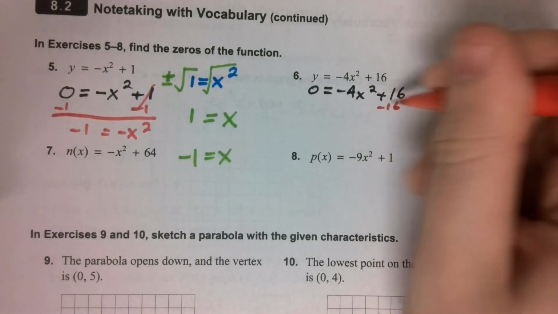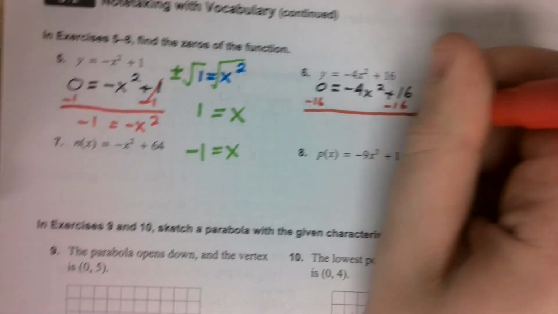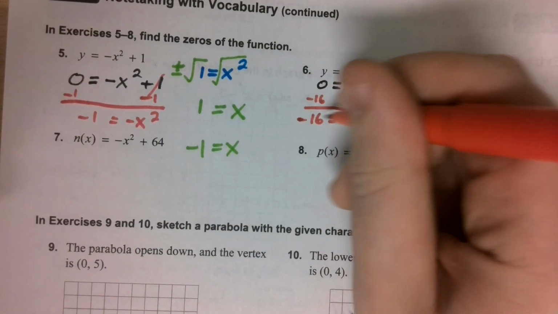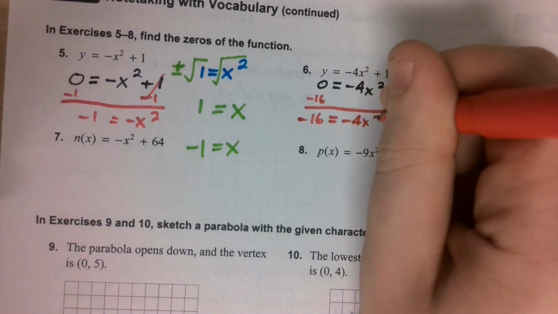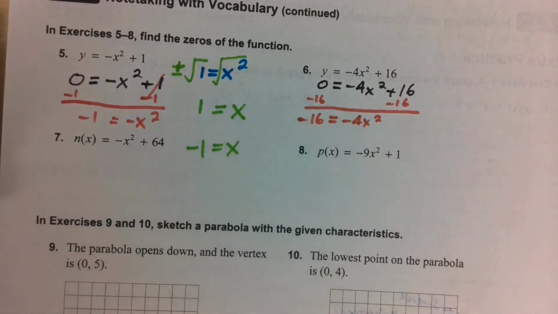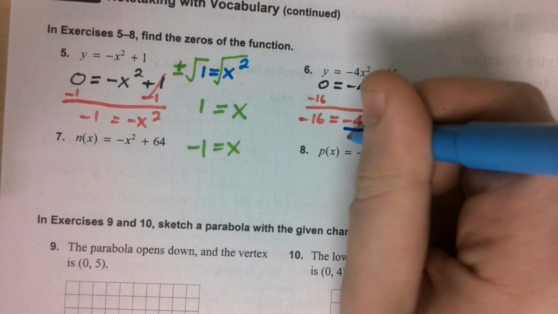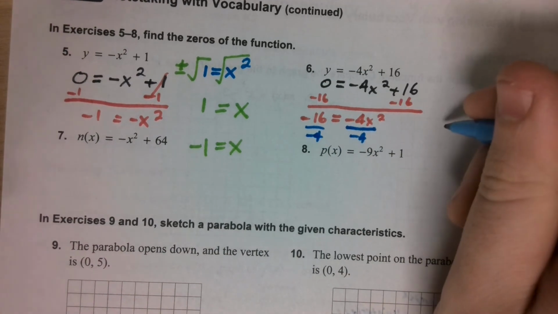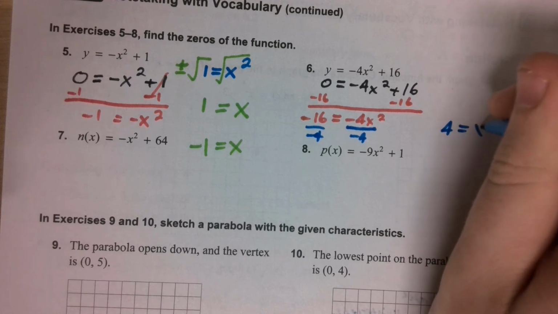We can subtract 16 from both sides, giving us negative 16 equals negative 4x squared. How do we get rid of the negative 4 attached to the x squared? Well, we have to divide it out. So let's do both sides divided by negative 4, giving you 4 equals x squared.